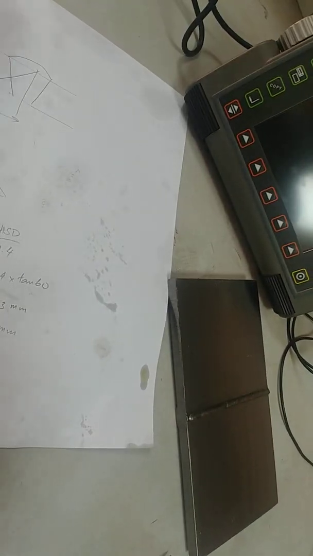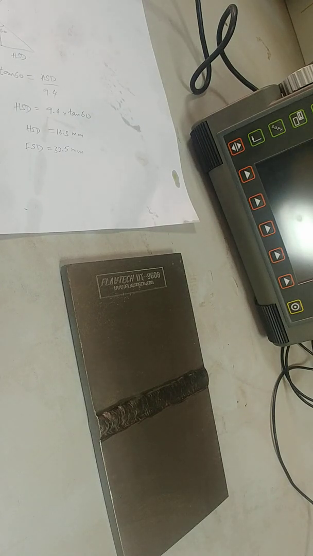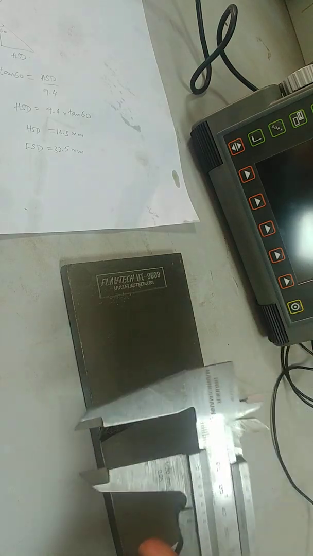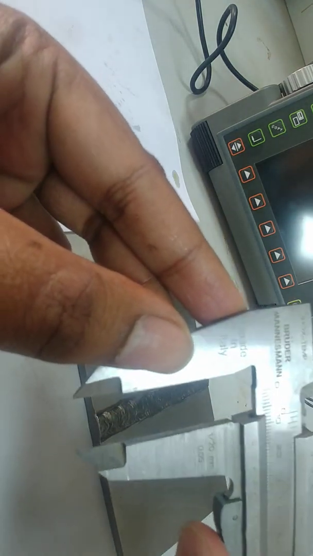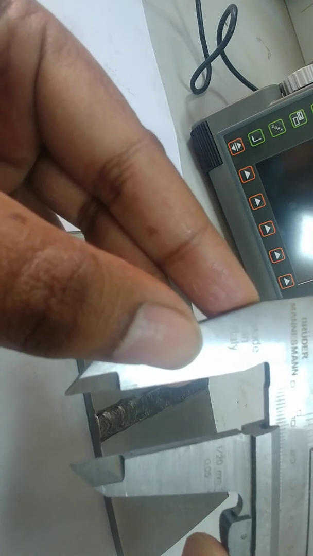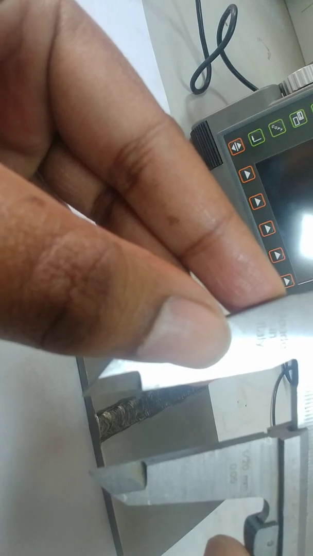Now we have the values of half skip distance and full skip distance. Now let's try to mark it on this piece of our test specimen. So how are we going to mark it? We got half skip distance as 16.3. So I'll just take this one, put it to 16.3 approximately. Yeah, I think this one is 3.